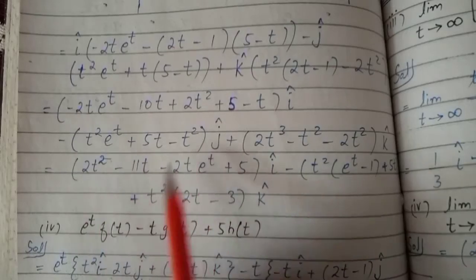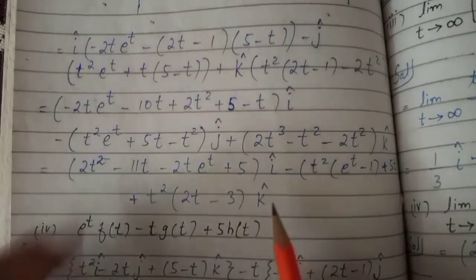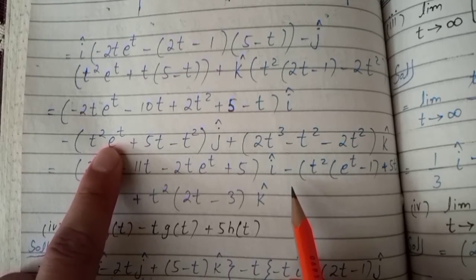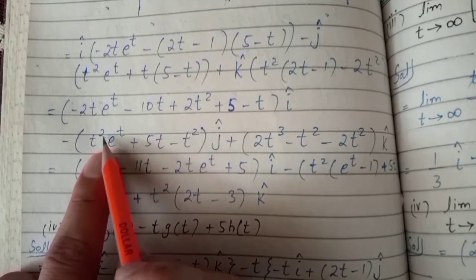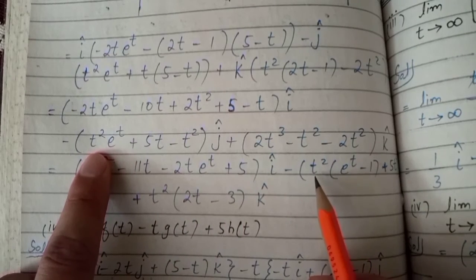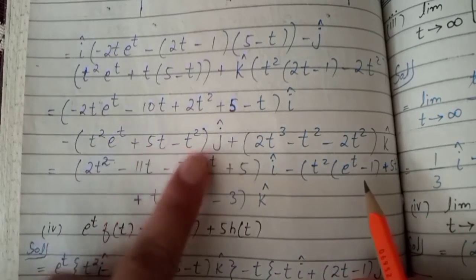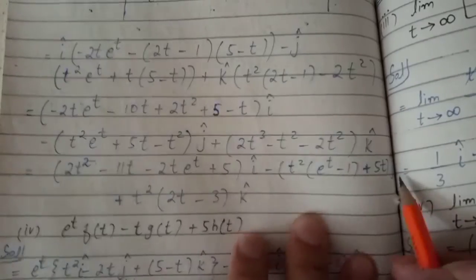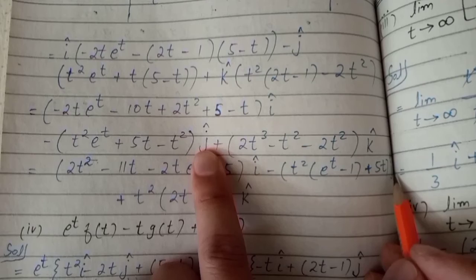Now we come to the second component, minus. I have taken t square common from these two terms. If we take common t square, we get e raised to power t minus 1 plus 5t. I have written j here.